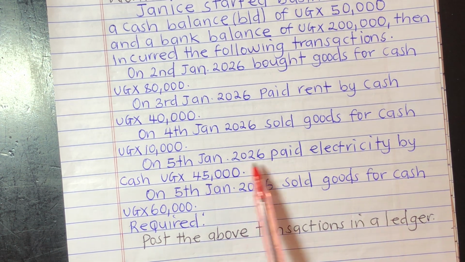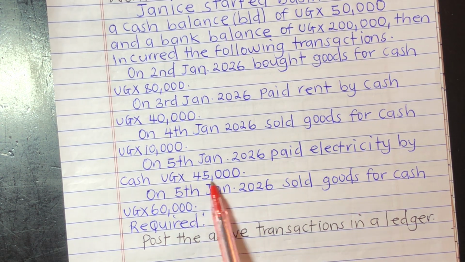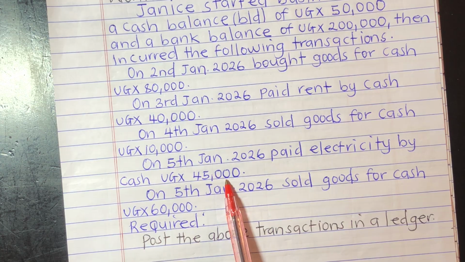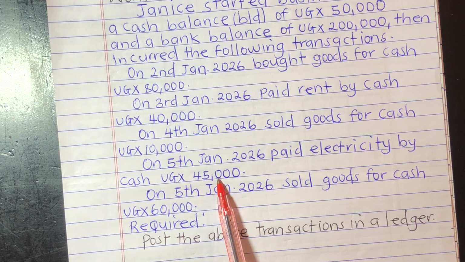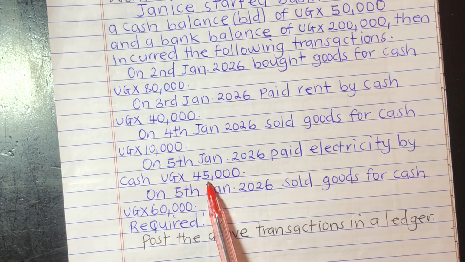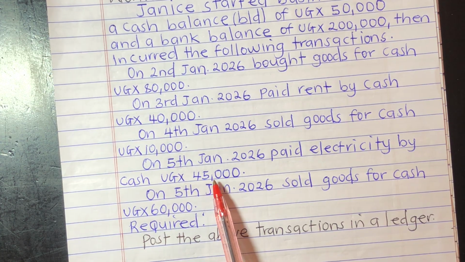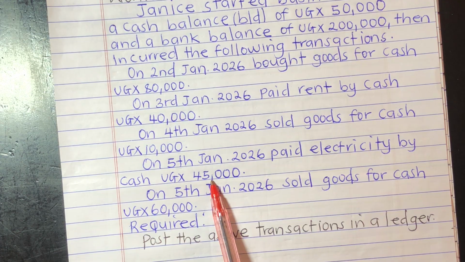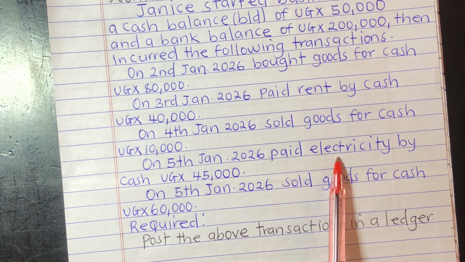So an expense, which is electricity, increased by 45,000, and cash, which is an asset, decreased by 45,000. We are going to debit the electricity and credit the cash, because cash, which is an asset, was decreasing. So we credit it, and we debit electricity, which is an expense, since it was increasing.